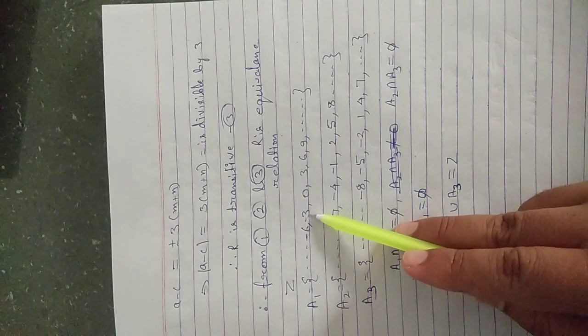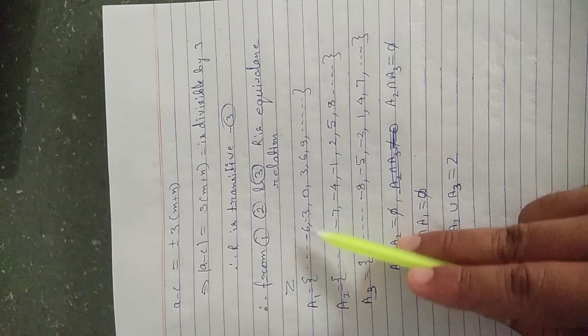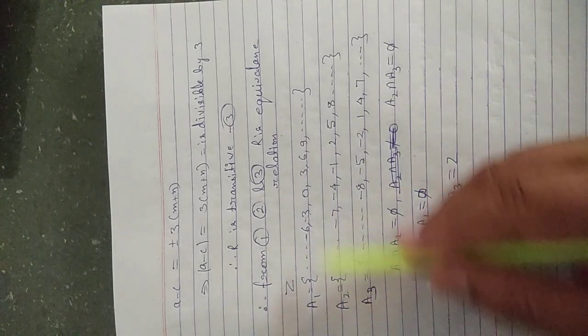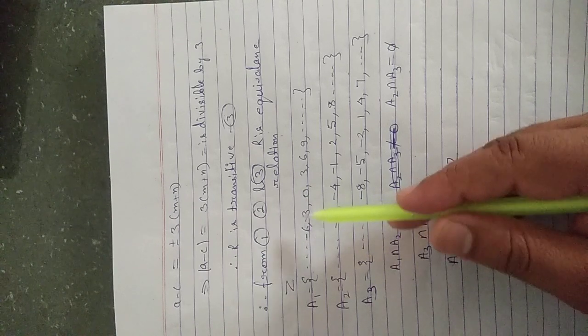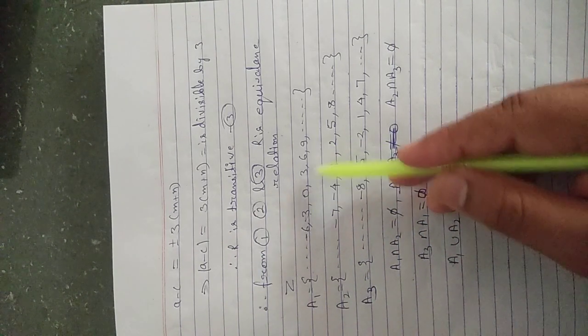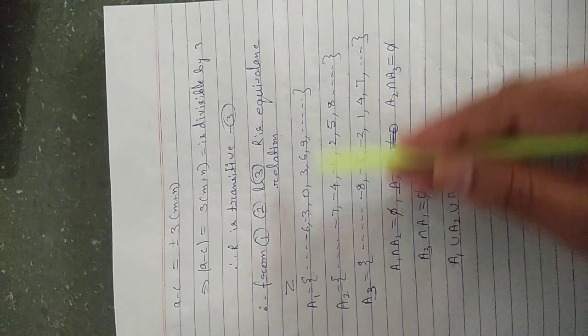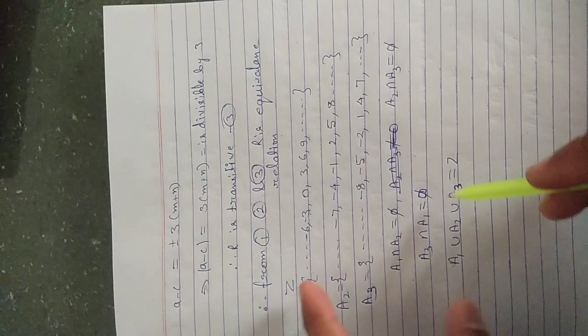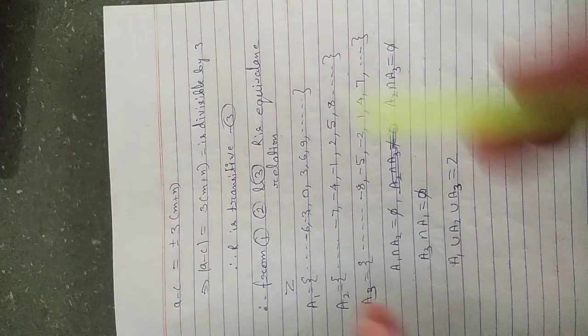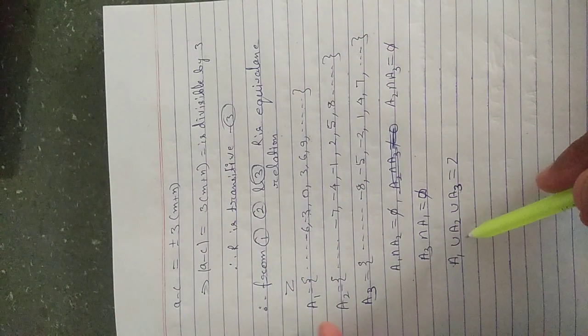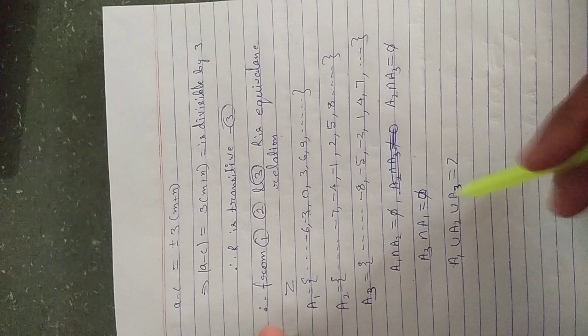What is the difference of minus 6 and minus 3? Find out. It is 3. So the pair minus 6 comma minus 3 is divisible by 3. Minus 3 is related to 0, 0 is related with 3, 3 is related with 6, 6 is related with 9, 9 is related with 3, 9 is related with 0, 9 is related with minus 3, and so on. So you can find out also that every element of a particular set is related with itself, but no element of one set is related with another set. Such sets are called equivalence classes. So I hope you understand what is the meaning of equivalence class.